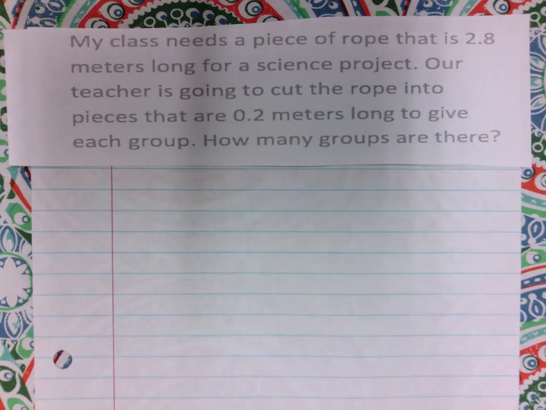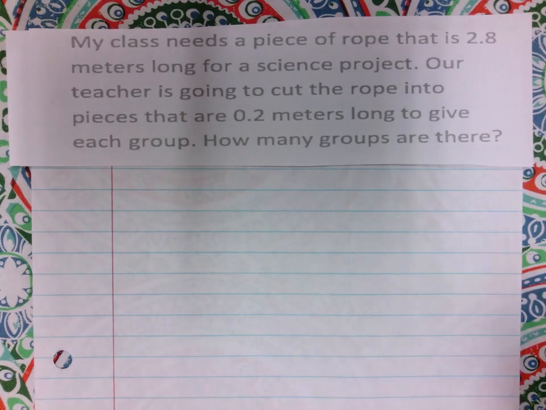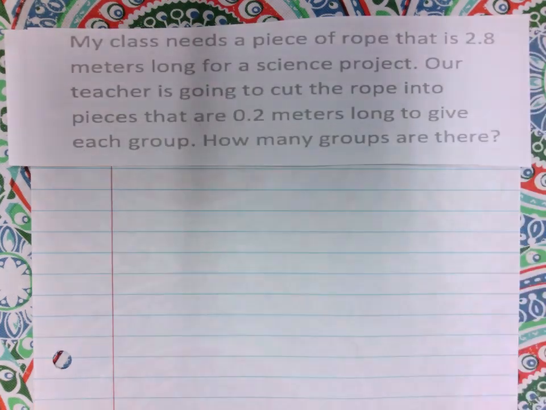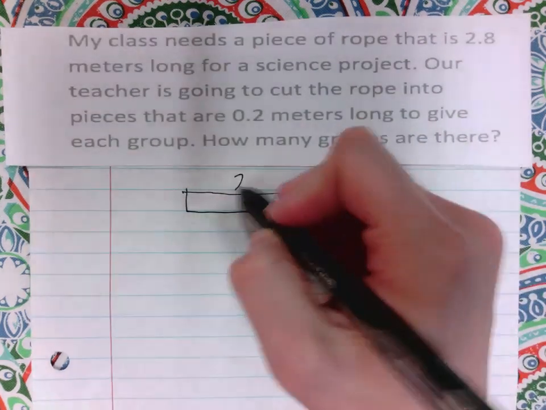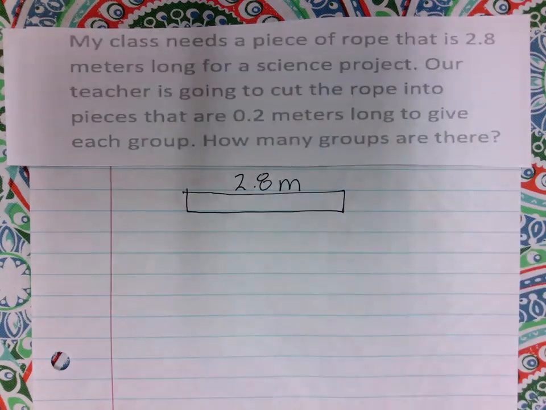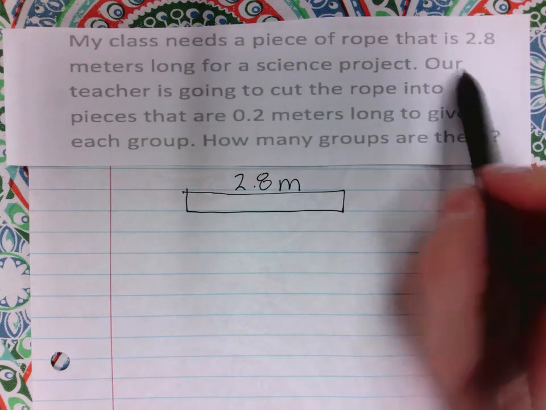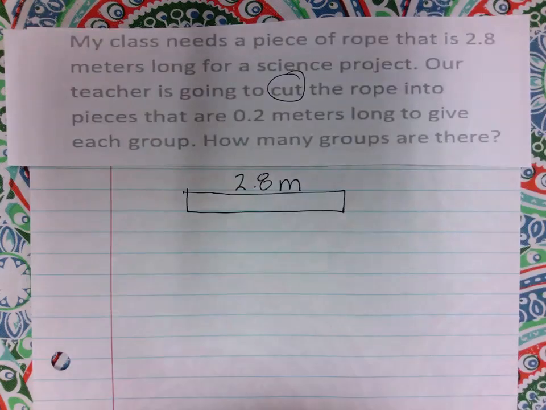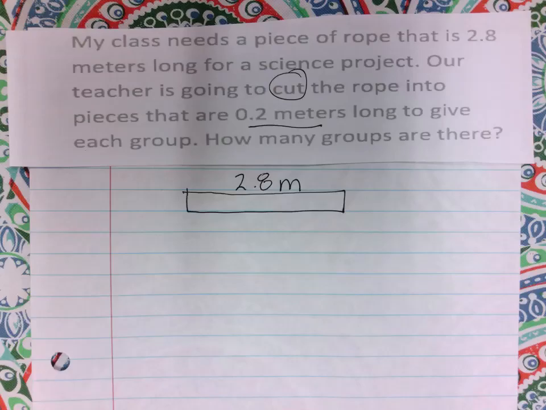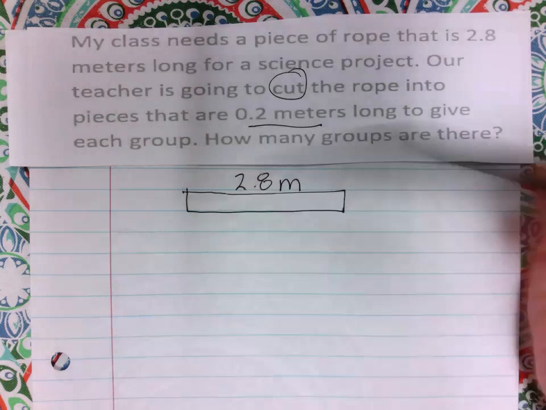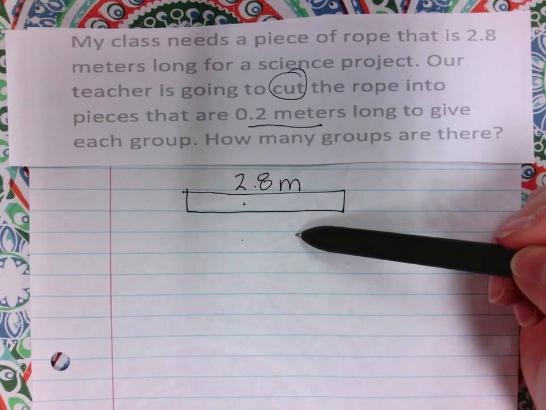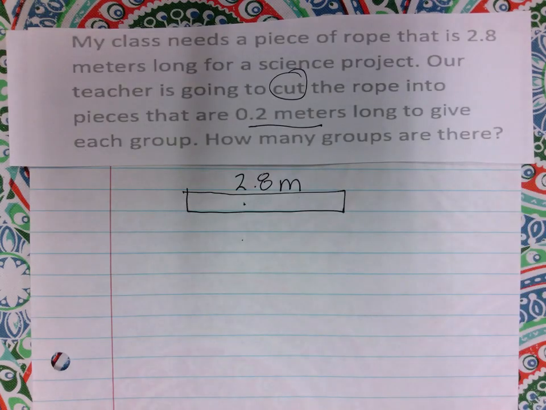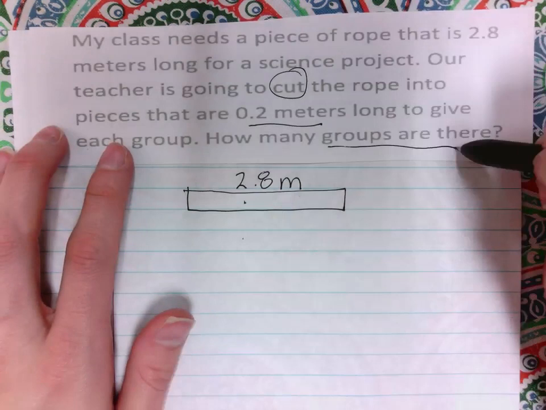One more example together. My class needs a piece of rope that is 2 8/10 meters long for a science project. So again, using our strategy of reading sentence by sentence, I know that my class needs a rope that is 2 8/10 meters long. Okay, that's what we need. Our teacher is going to cut the rope into pieces that are 2/10 meters long. So she's going to count 2/10 and cut it, count 2/10 and cut it, and give them to groups. So the question is, how many groups are there?